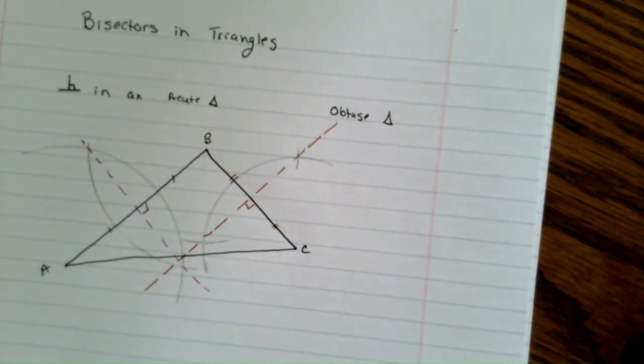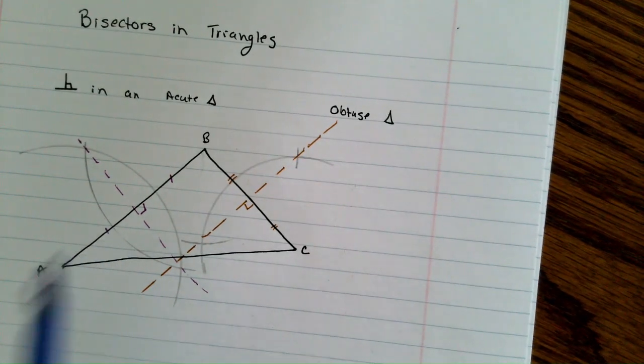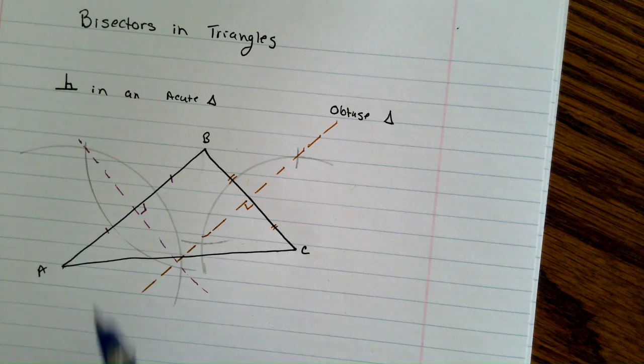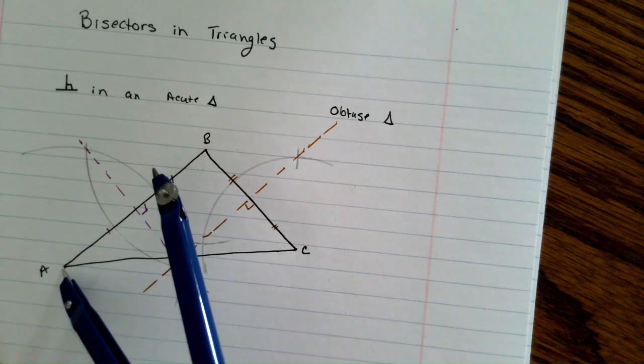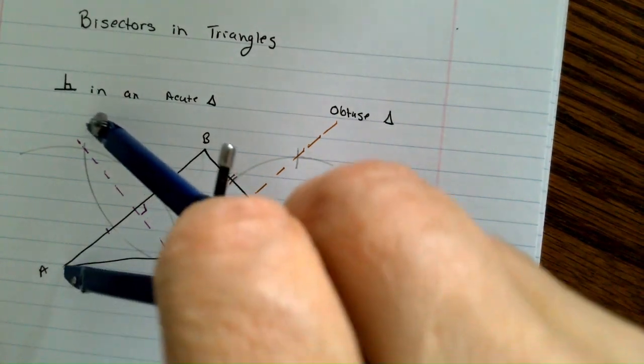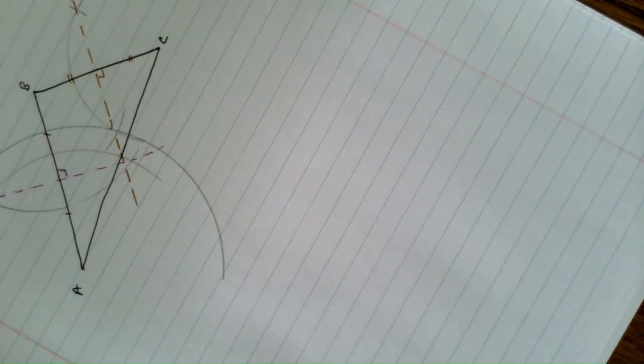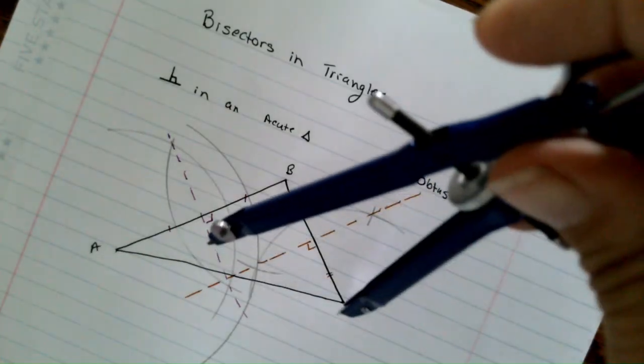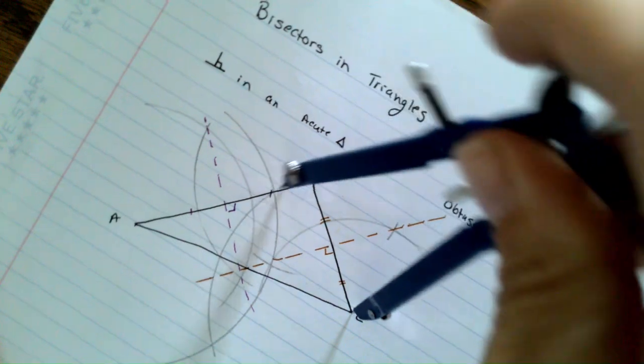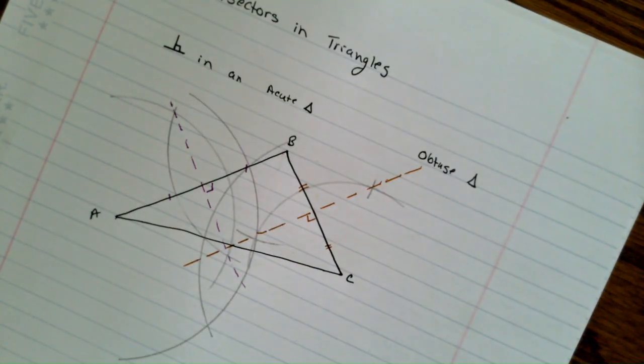And what about AC? Okay, so I'm going to do a bigger circle because AC looks like it's longer. And there we go. And I'm going to connect those.